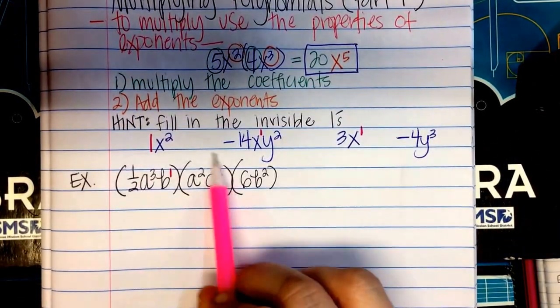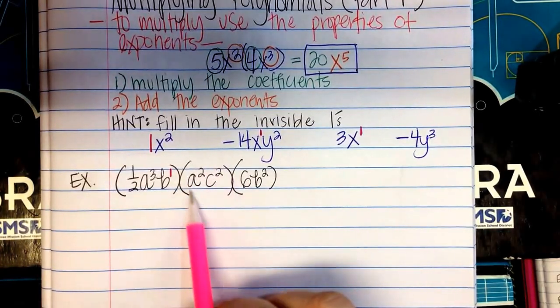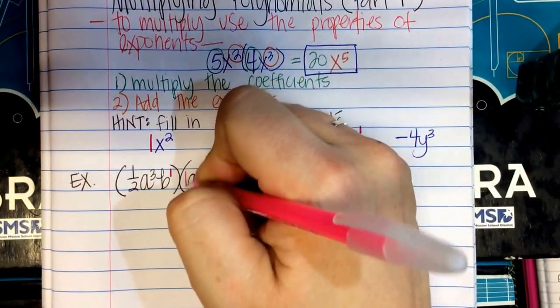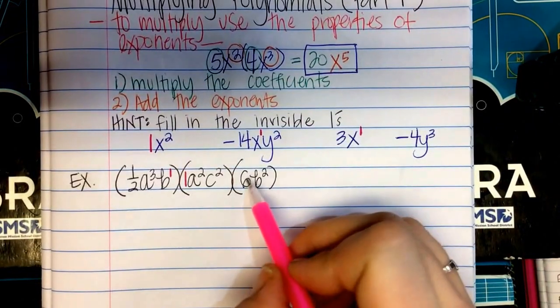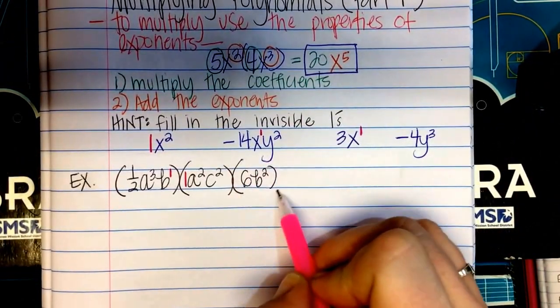Where would an invisible 1 go in the second monomial? As the coefficient. And do we need an invisible 1 for the third monomial?